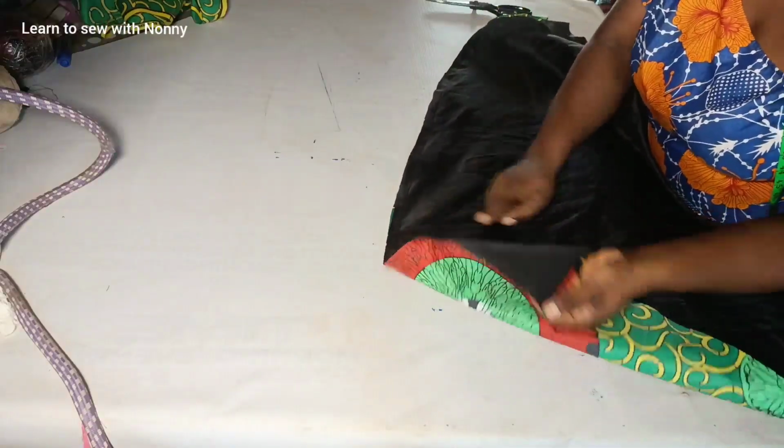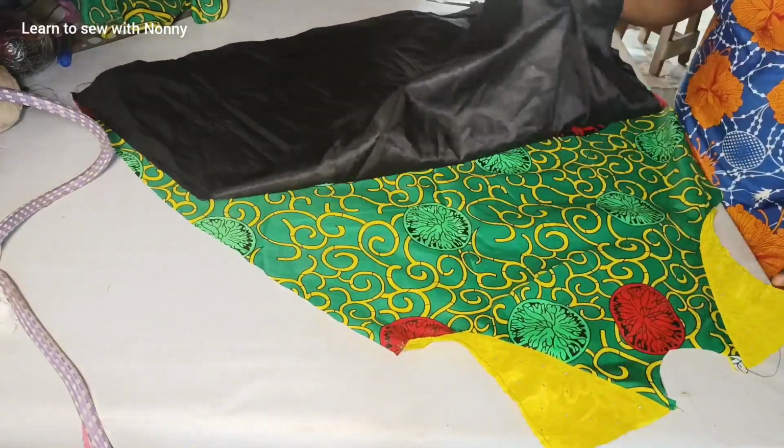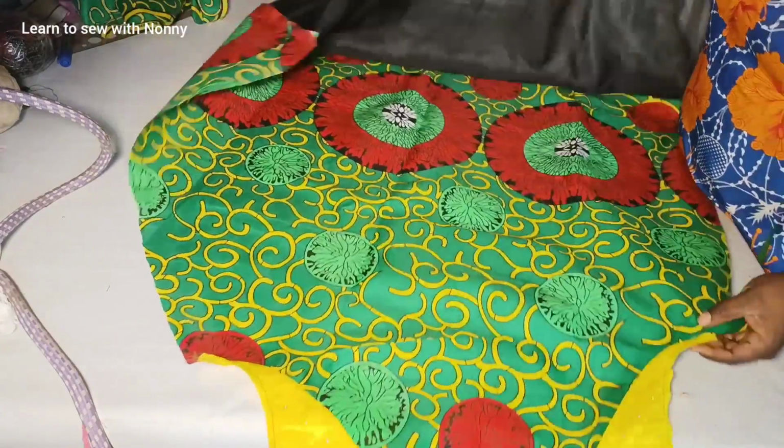People of God, I'm back. So you can see I've hemmed the bottom of my kiniko. And the next thing is for us to work on the upper part.